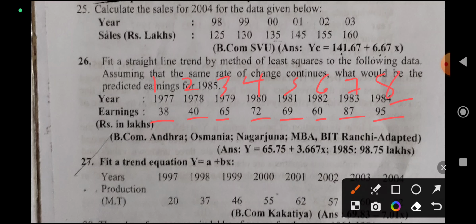What is the last year? 8. So divide 8 divided by 2, it is 4. So till the 4th year, as it is even period, there will be minus values: minus 0.5, minus 1.5, minus 2.5, minus 3.5, like this x values we will take.